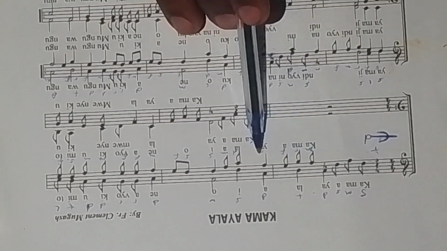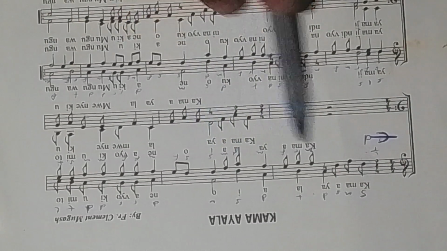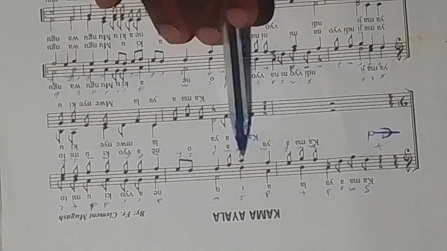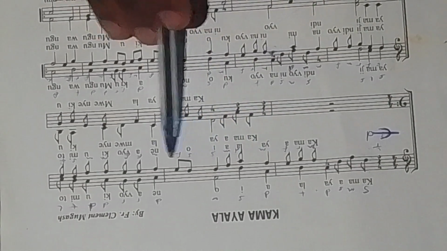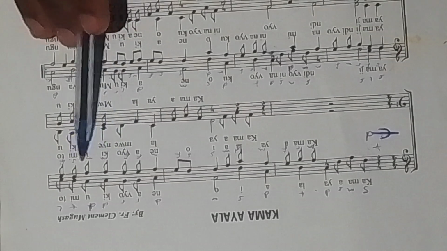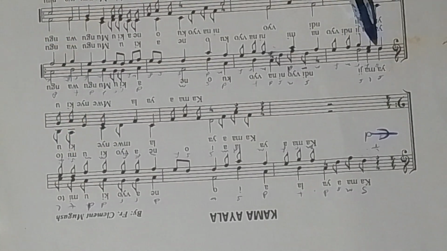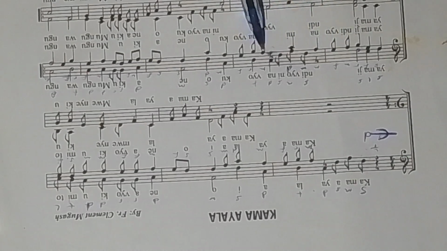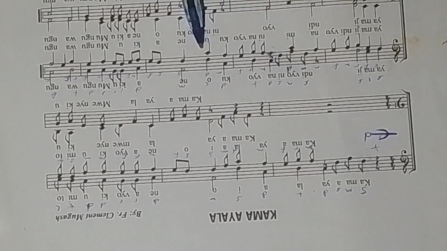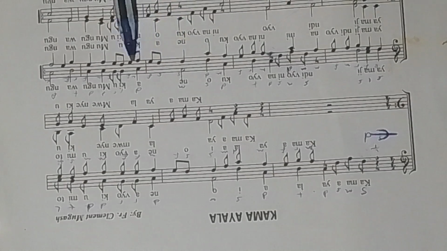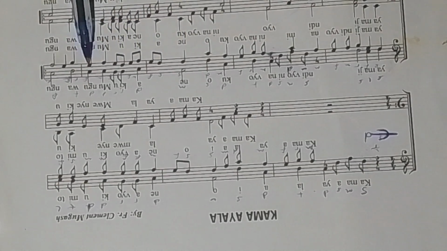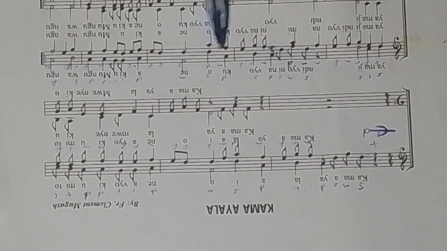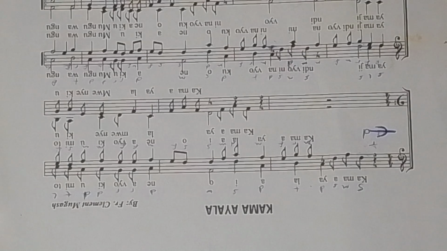Mi re fa mi do mi so, fa mi so, fa re mi fa mi do mi re fa mi do so fa mi fa re fa mi. So that is it for the alto.